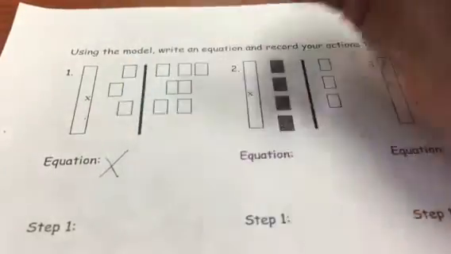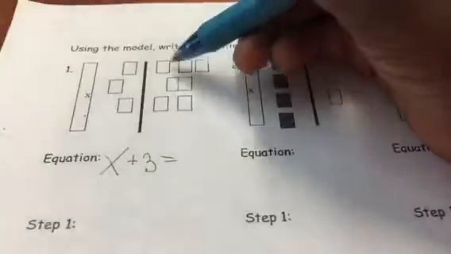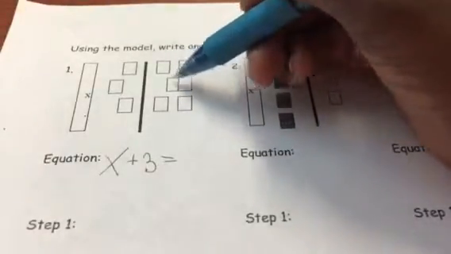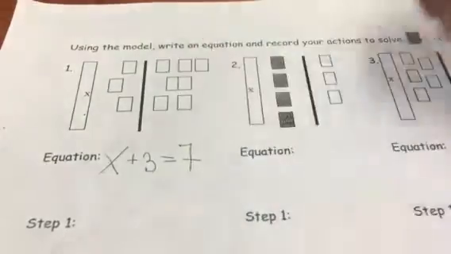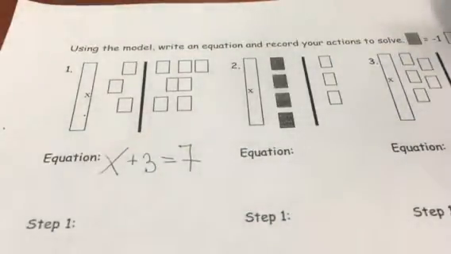It's an X bar, so we have 1x and then 3 of the squares, so that means +3. That represents the equal sign, and then we add these up: 1, 2, 3, 4, 5, 6, 7. And so now we have our one-step equation: x plus 3 equals 7.